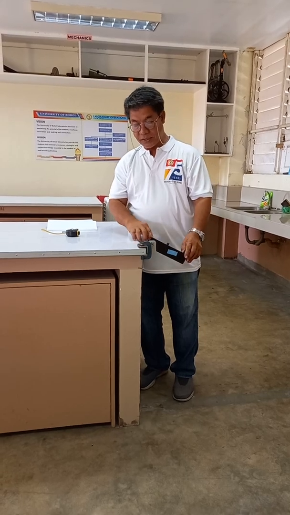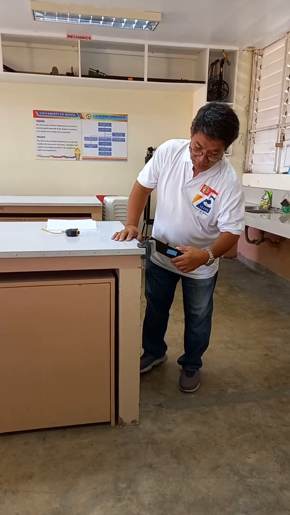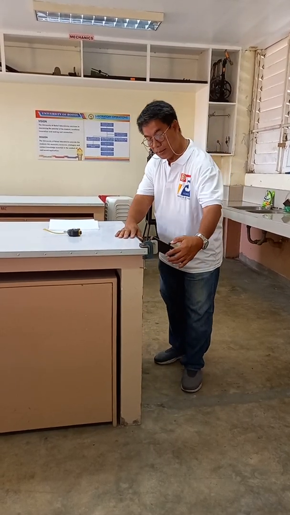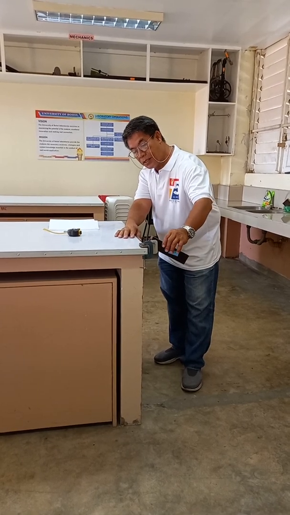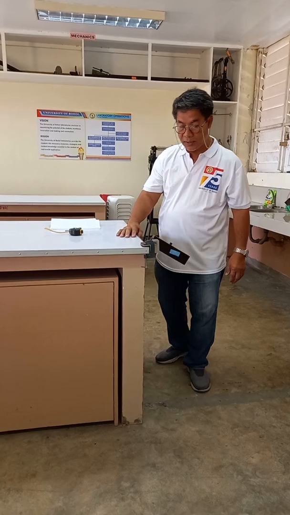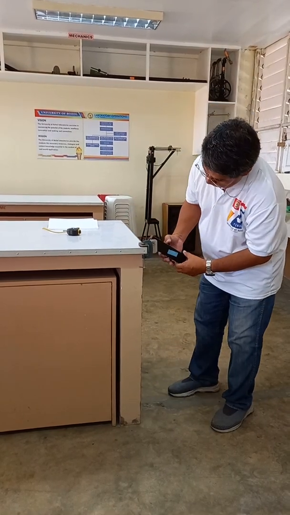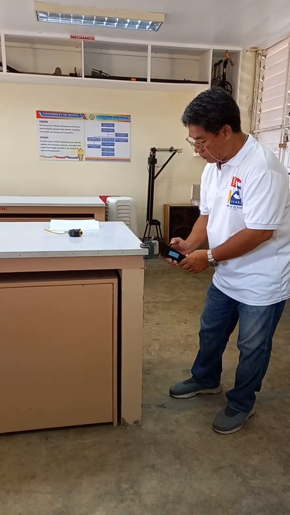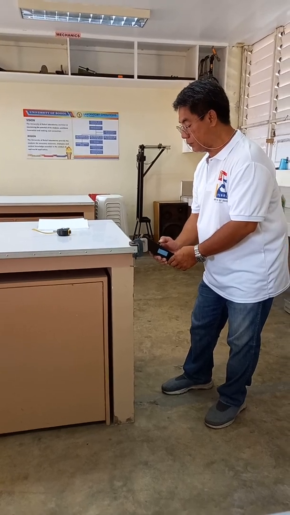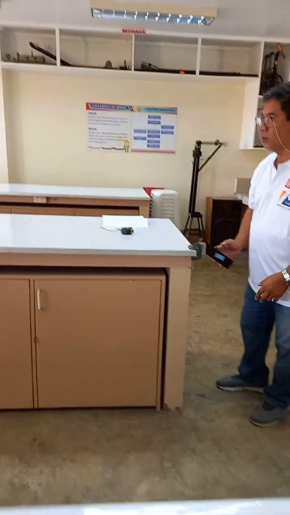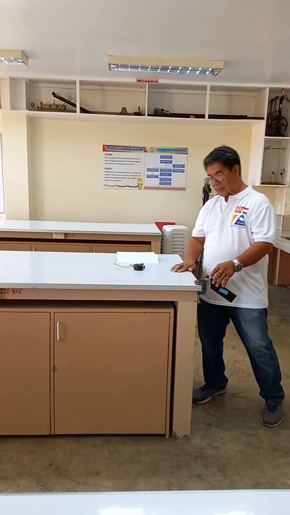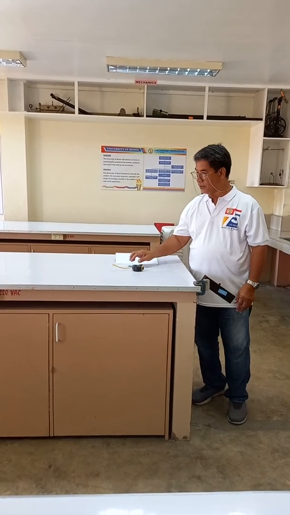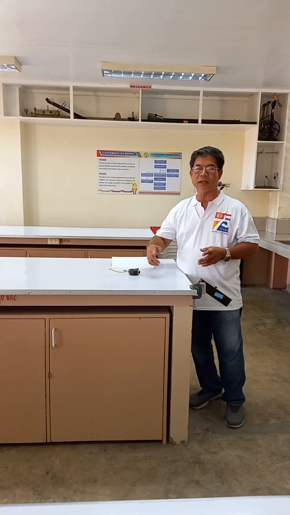Okay, so the projectile now is inside the launcher, and it is set at a 30 degree angle. So when we push the trigger, the projectile fires at a certain velocity, and therefore there is a corresponding range.